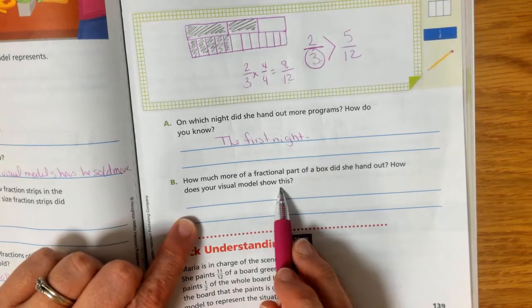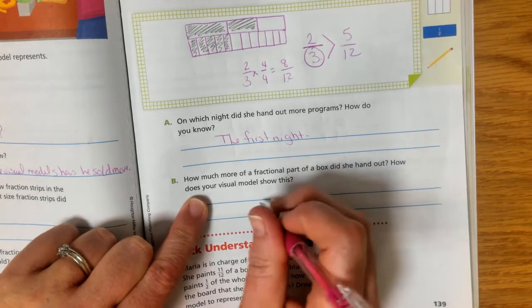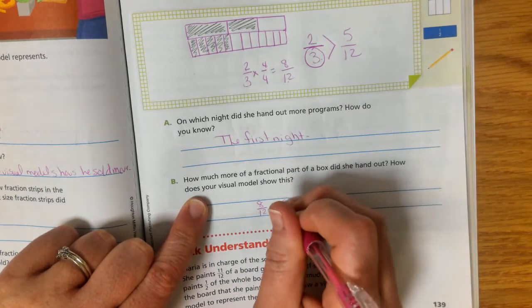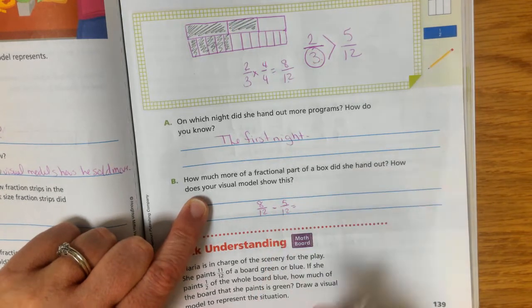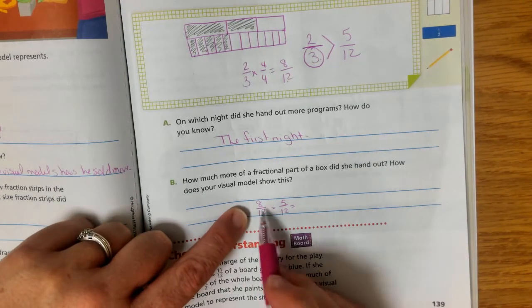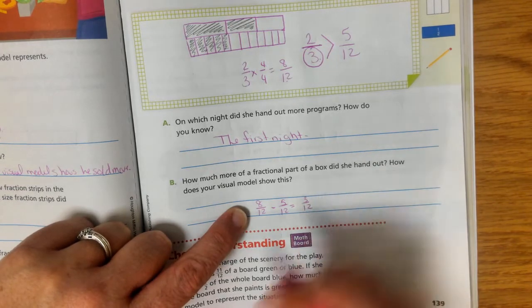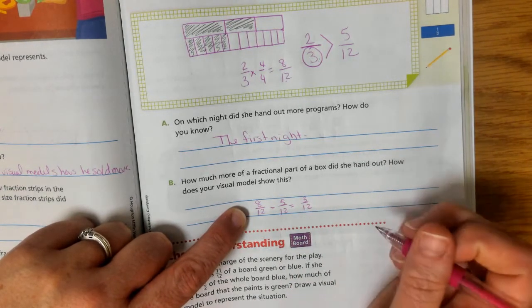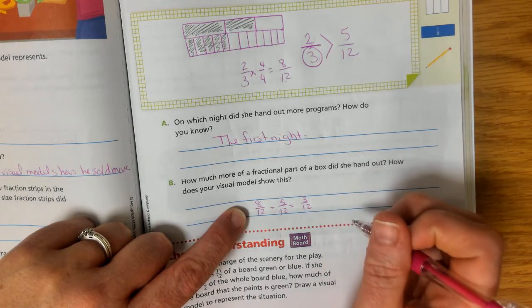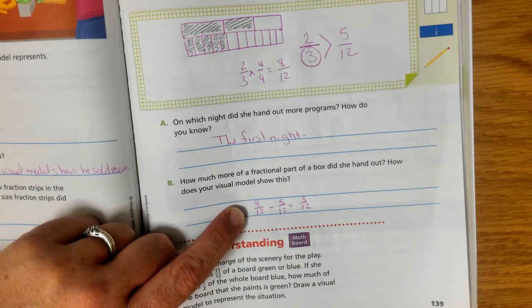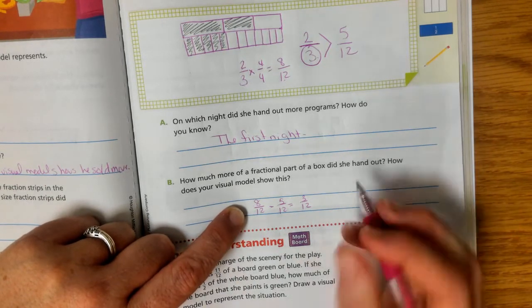So we want to know the difference, how much more. So 8/12 minus 5/12 equals, well, 8 minus 5 is 3. So 3/12. So 3/12 is what? How much more she handed out.